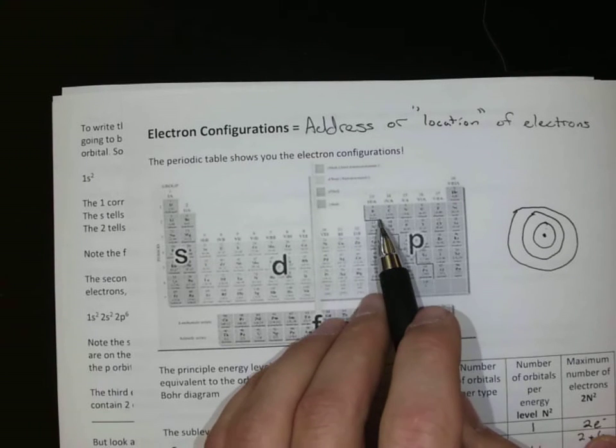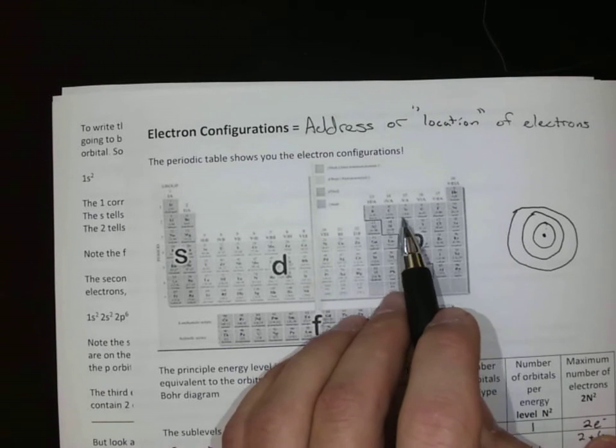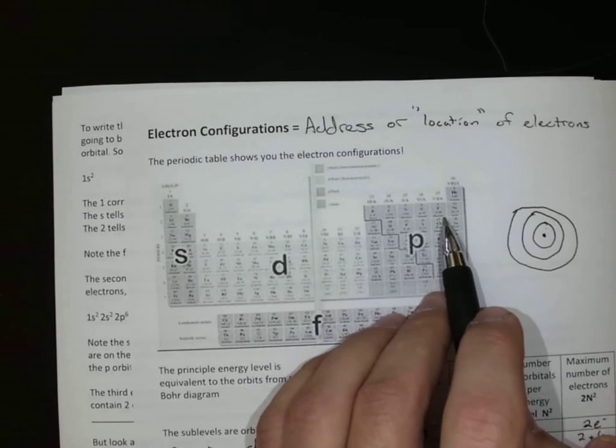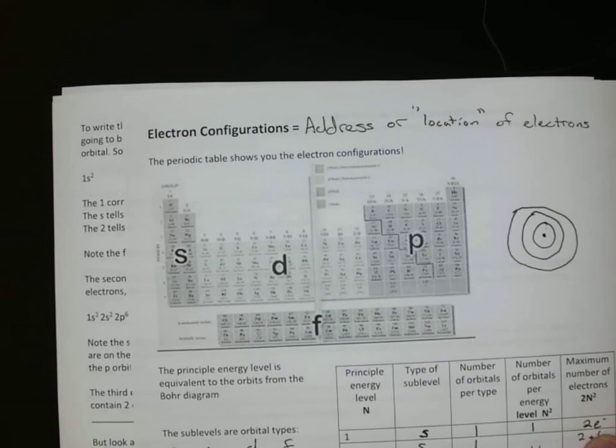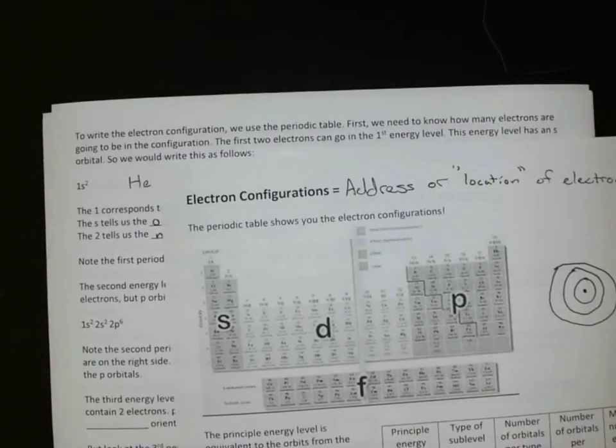Then we start to fill in the p orbitals over here. When we fill in the p orbitals, you'll see that we have 1, 2, 3, 4, 5, 6 elements. P orbitals can contain 6 electrons.